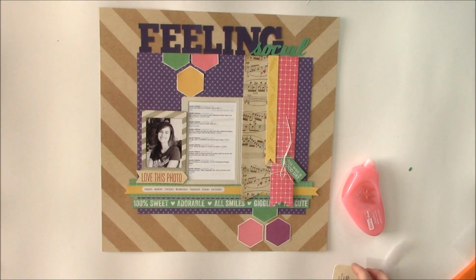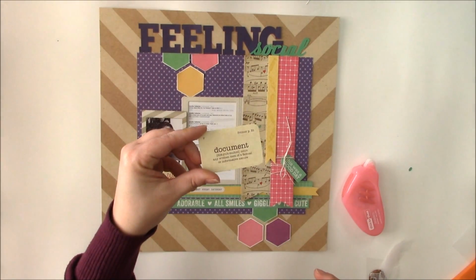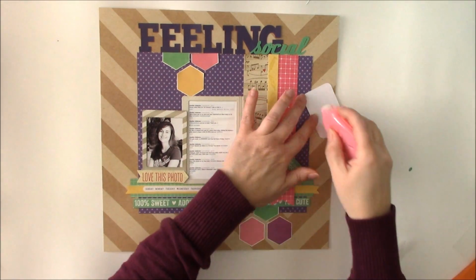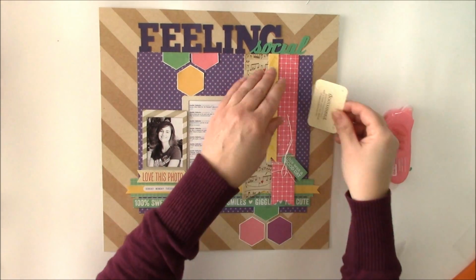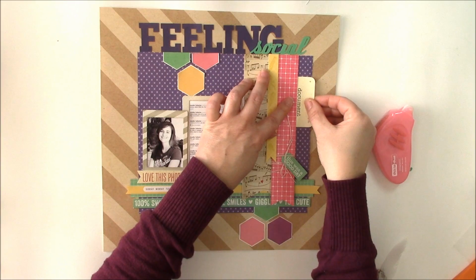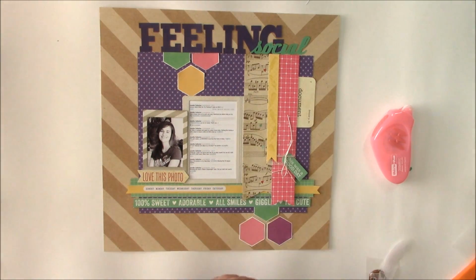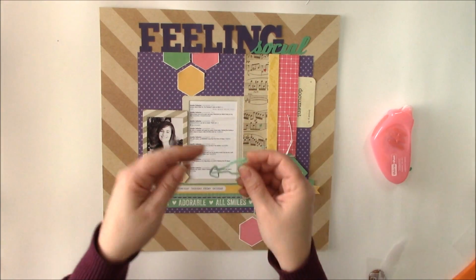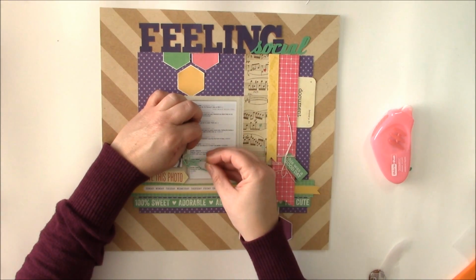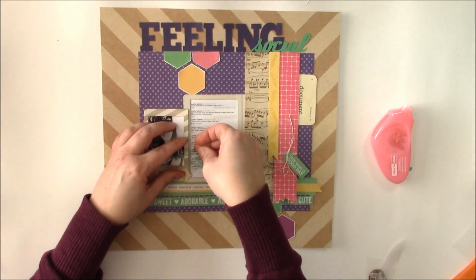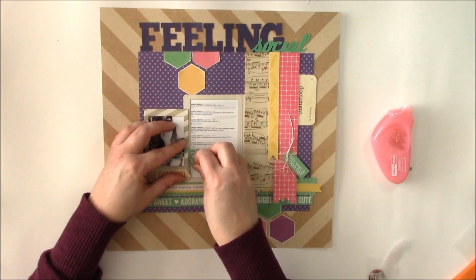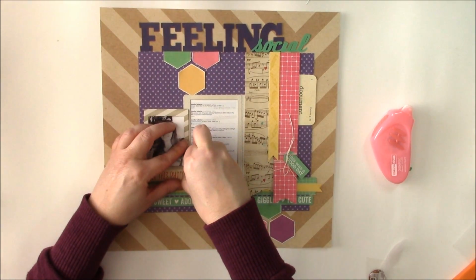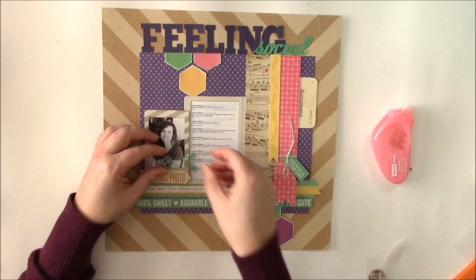All right, we're going to finish off the page with a few embellishments. This is from Jilly Bean Soup. They're these little cards, and they come in a package that includes several different words. We're going to add an arrow paper clip from Webster's Pages. We'll add that to the photo. And there's several different kinds of shaped paper clips.